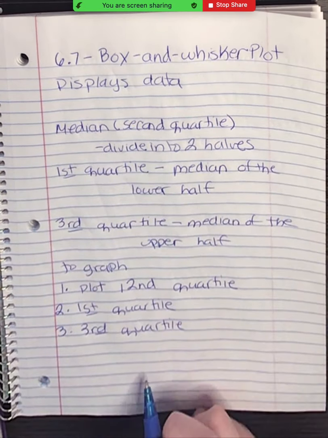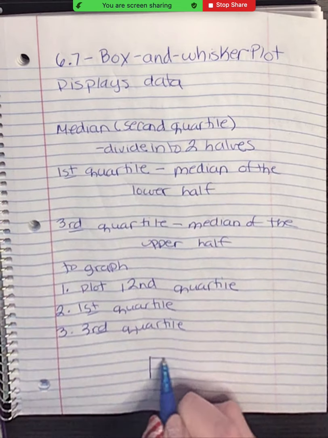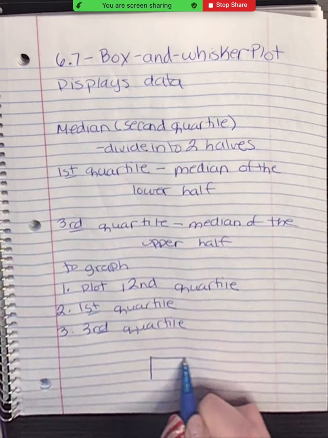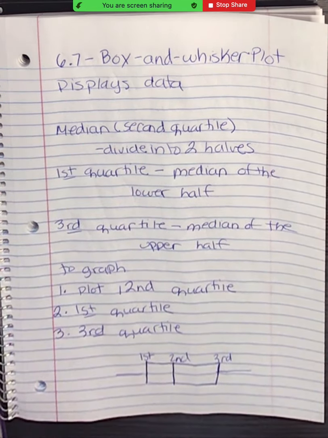Okay, so a box and whisker plot looks something like this. So this line here represents that first quartile. This is the second, and this line is the third. So that becomes your box. Then your whiskers go from your first to your lowest number.